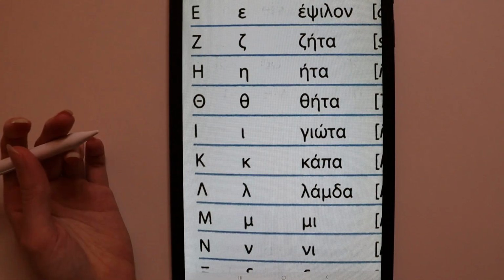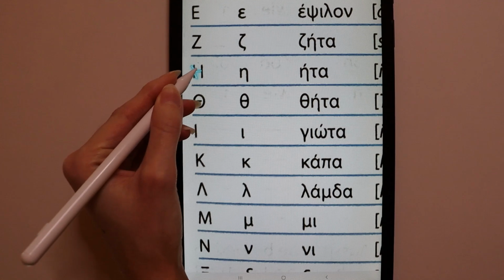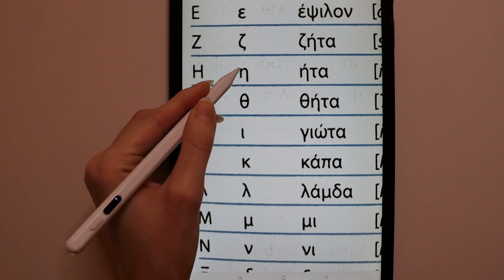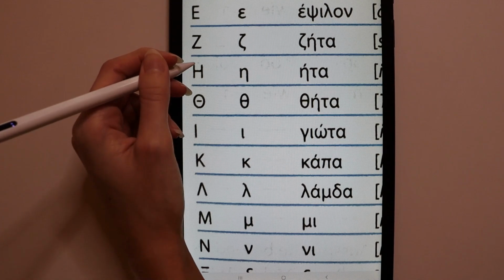Zeta. And then we have eta. Eta. This looks like an H in the Latin alphabet, and the lowercase one kind of like an N, but it's eta.